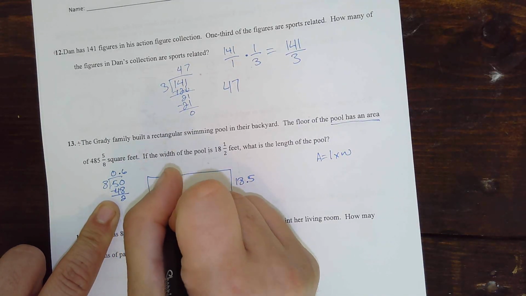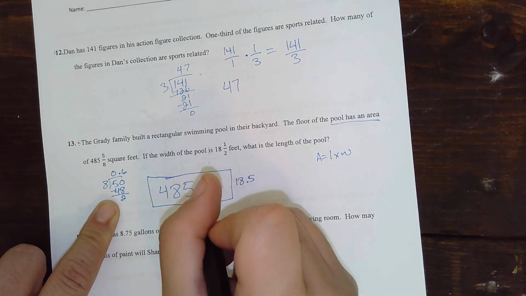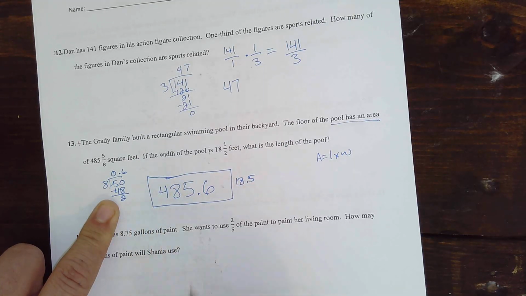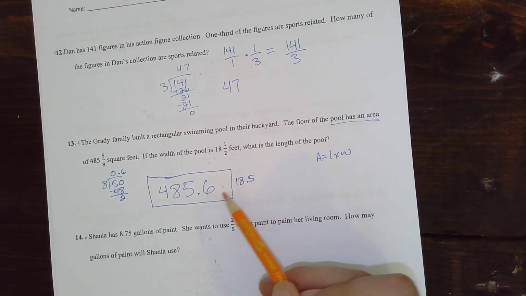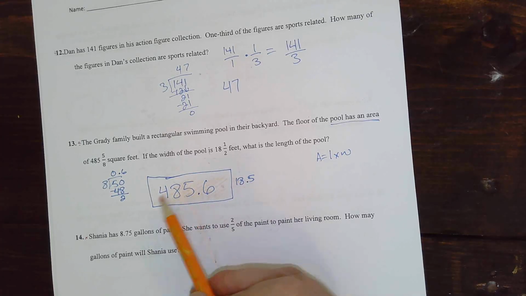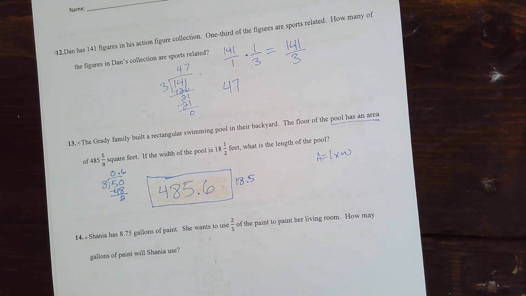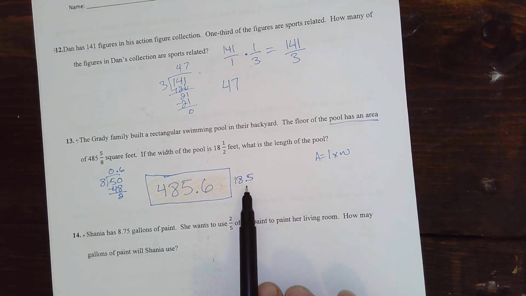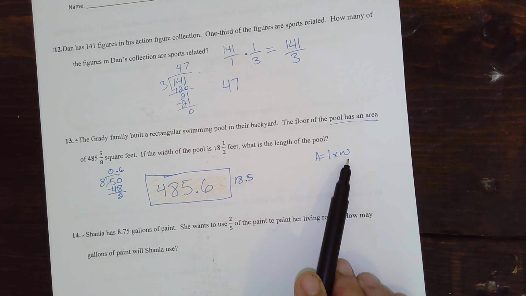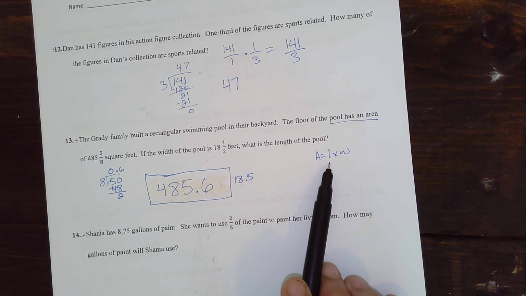So now on the inside of my rectangular pool, I'm writing 485.6. I'm doing that on the inside because that's what we cover when we're talking about area. Area is everything on the inside, okay? Perimeter is everything on the outside. So this is important because my area I already have. My width I already have. So that means I'm missing my length.